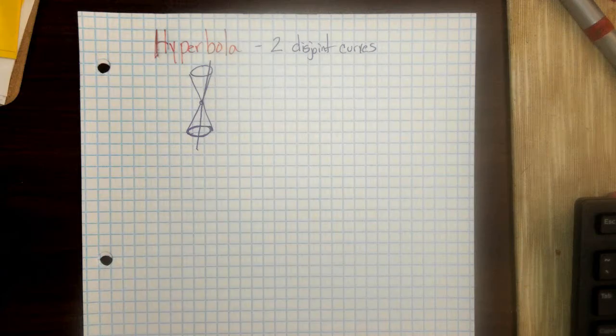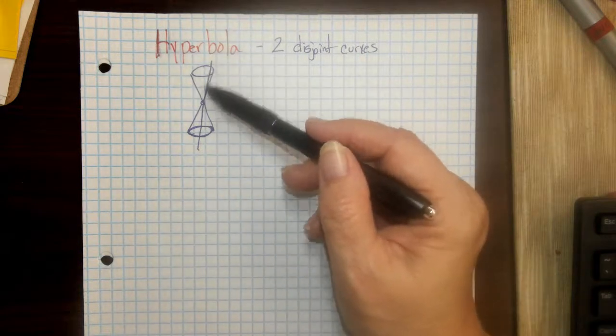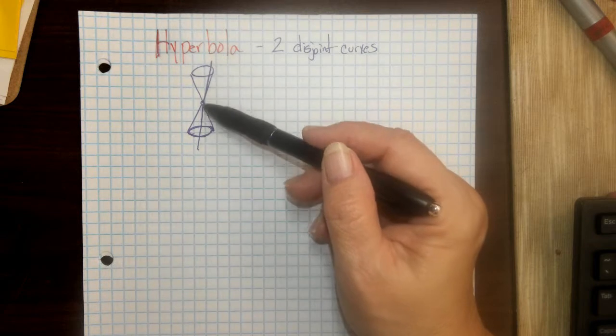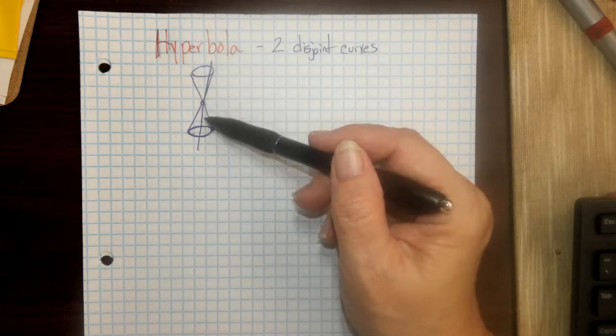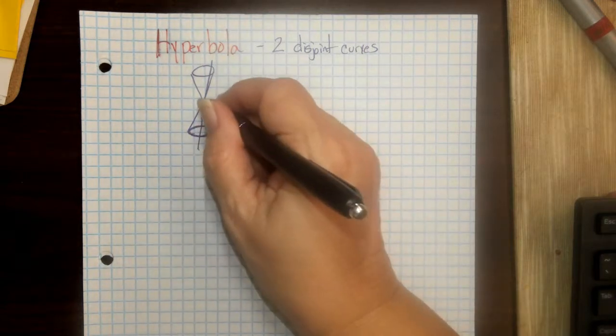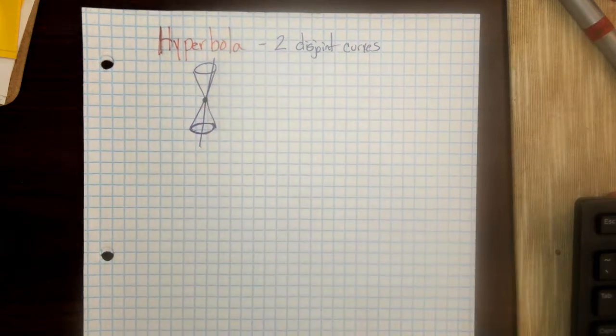Alright, so today we are talking about the hyperbola. We're just going to remember that it comes from a cut from a double napped cone, and the hyperbola is going to cut through and make two sections, two curves, two disjoint curves. They're not joined, they're not connected, because you have this vertex separating there.